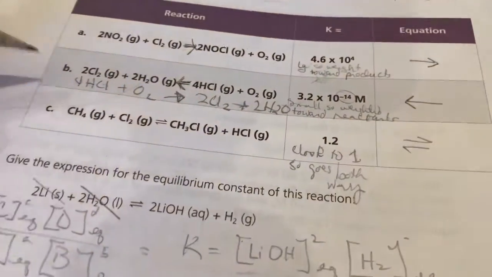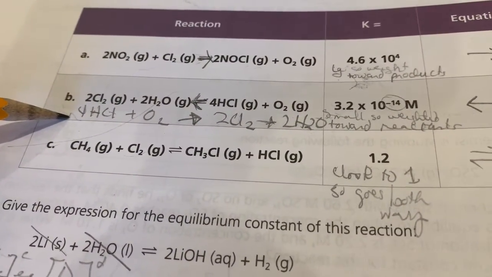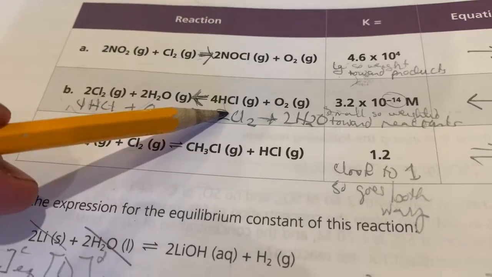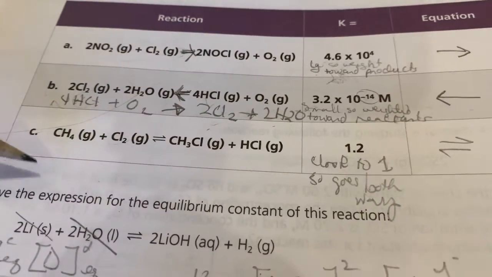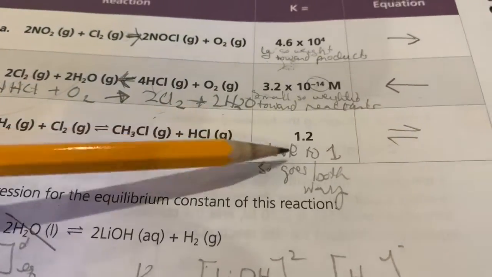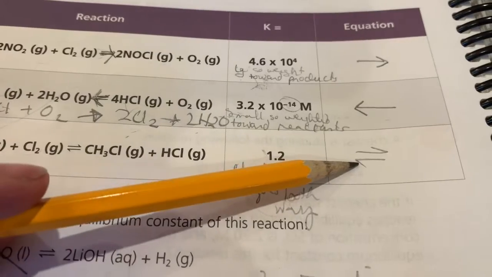And then if you look at that, we actually have an acid equation. We have our acid, and then it breaks down to salt and water. So that's what we're looking at. And in C, the K is 1.2, so it's very close to 1, so we can't change it at all.